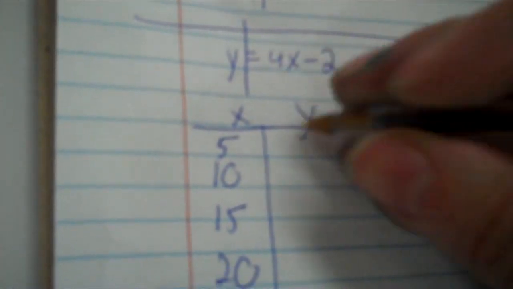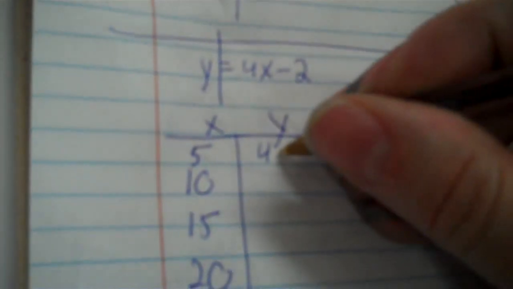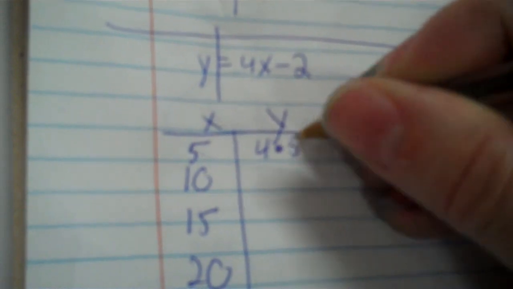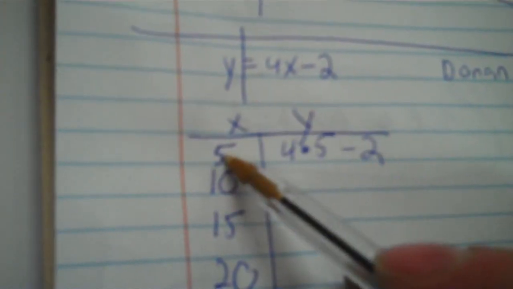Okay, here it was x plus 6. Now there's a number in front of the letter. So I write down 4. Now I'm going to substitute 5 where the x is at. So it's 4 times 5. We need to put a multiplication sign and then minus 2. Okay, so 4 times 5 minus 2.